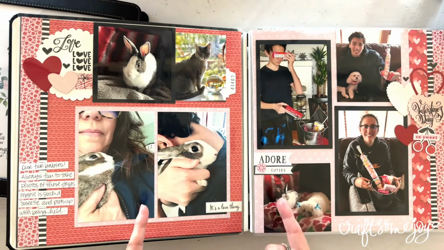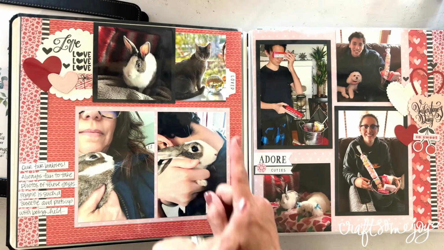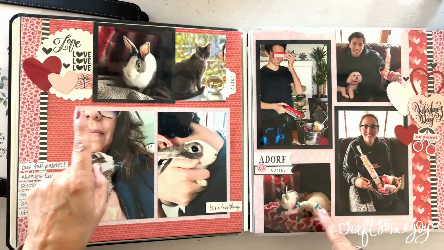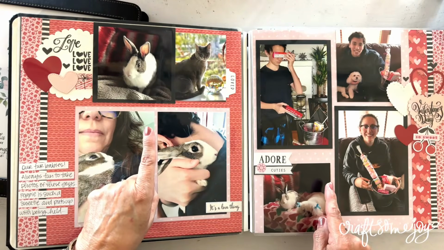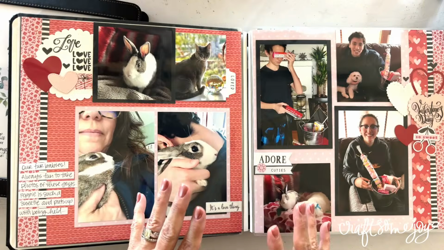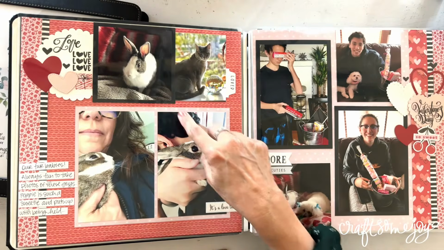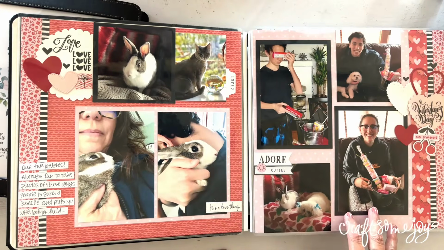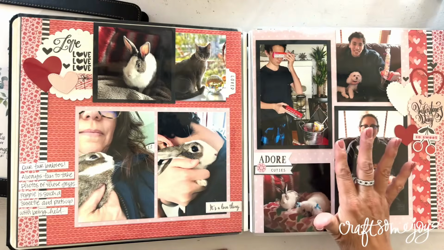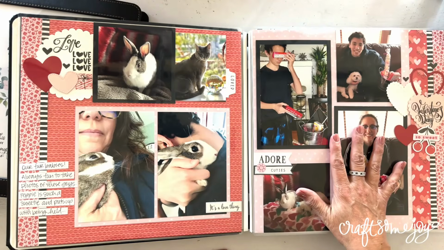But in actuality, I have way more pictures than this in my camera roll. So if I'm doing my pets album, maybe I'll duplicate 1 or 2 of those photos, but I have so many others to choose from as well.